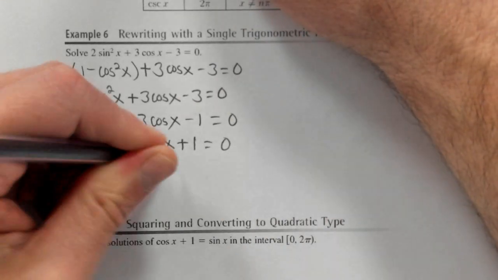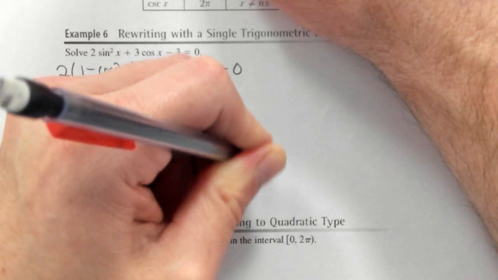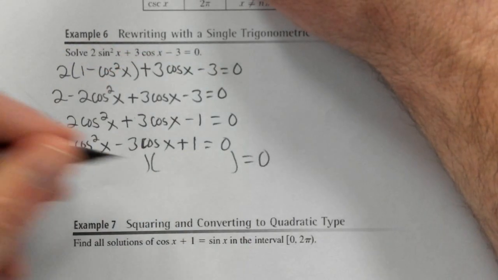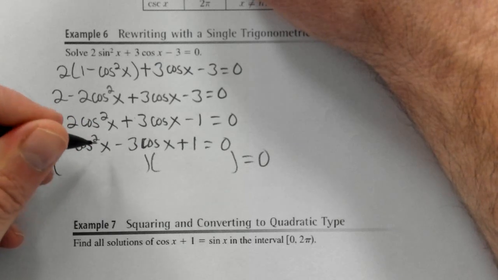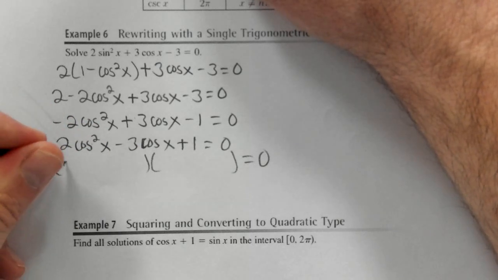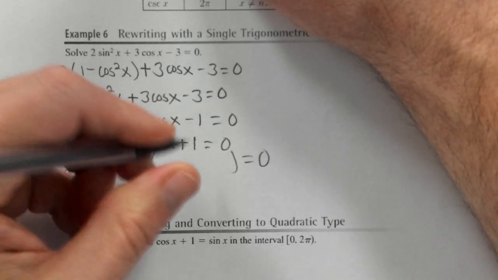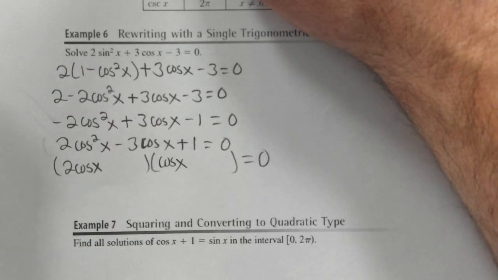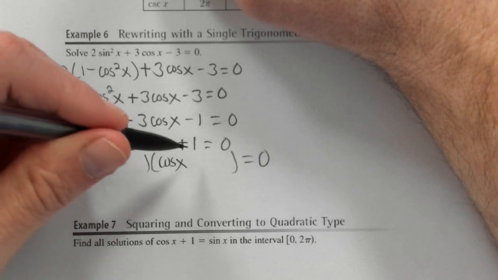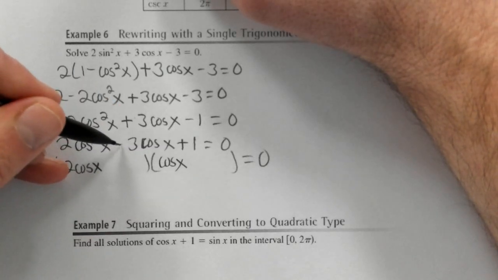So I want to factor this into a product of 2 binomials. And when I do, remember the first 2 terms multiplied together have to give me 2 cosine squared x. So what do I need here? I need a 2 times the cosine of x, and I need a cosine of x. The next thing I need to focus on is how I can multiply these 2 together to get a positive 1, but get a negative term in the middle.